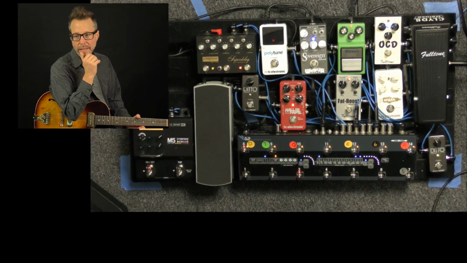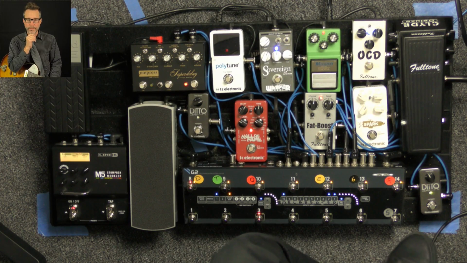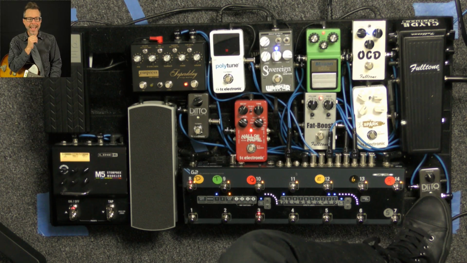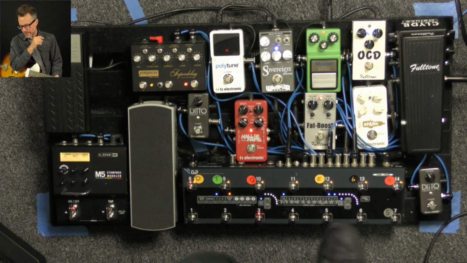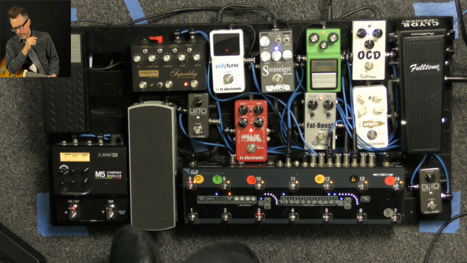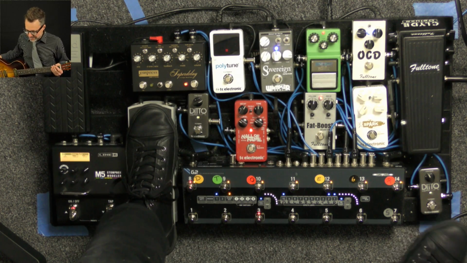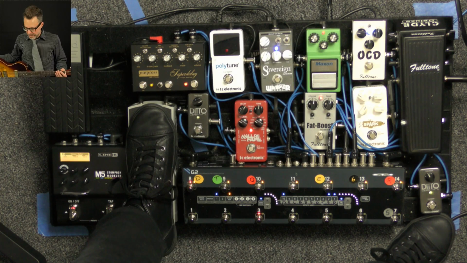Okay, so questions. Here we go. Justin's asking, what looper pedal am I using? Justin, I'm using the Ditto, and in fact, I'm using two of them. This one's at the back of the chain, and this one's at the front of the chain, and I talk about this in my pedal tour video. And this is a TC Electronic Ditto.